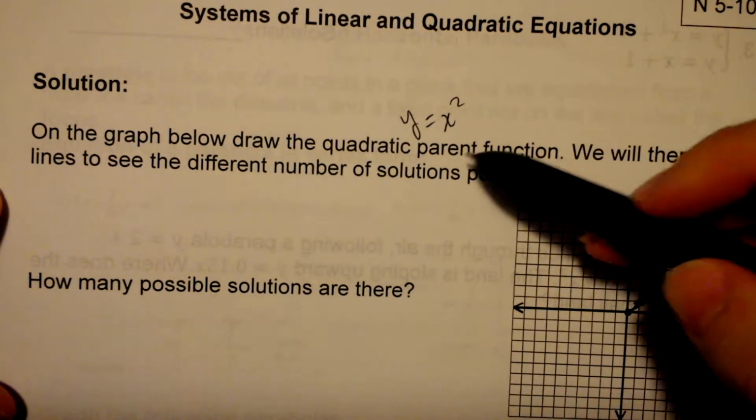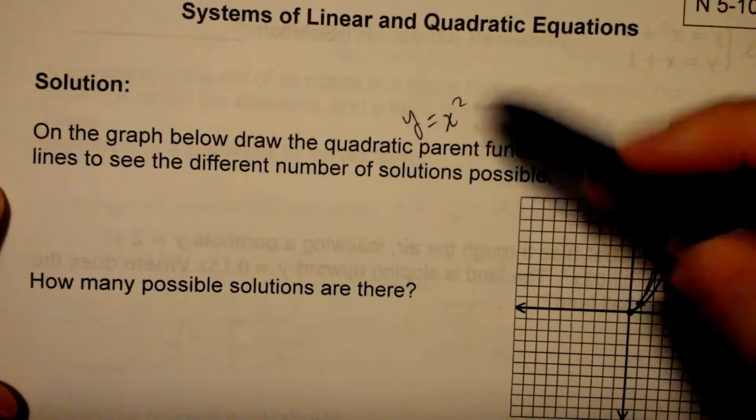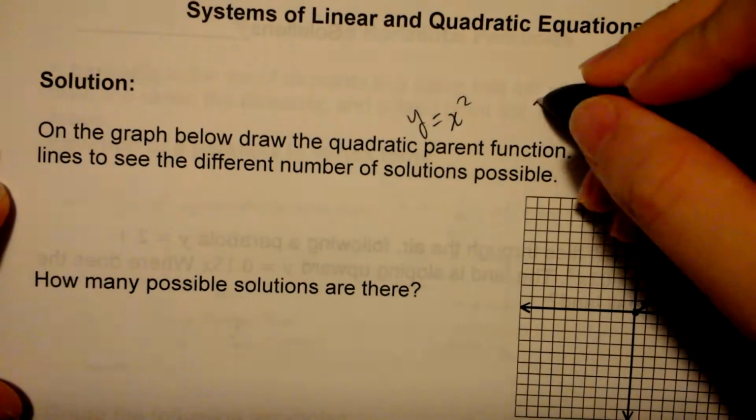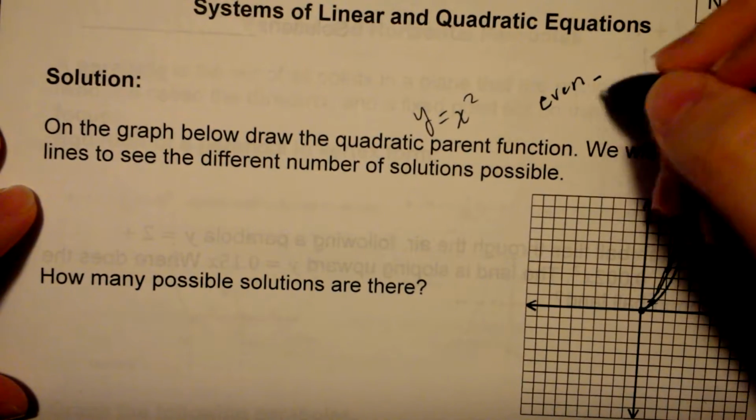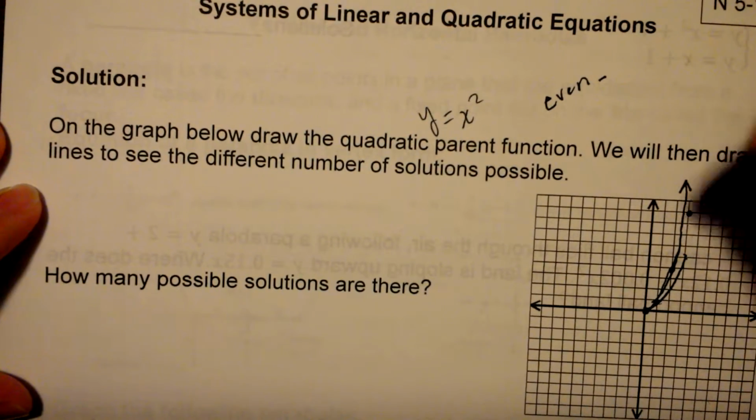And the good thing about this, the exponent is even. So we talked about even and odd. Even, it's symmetric about the y-axis.